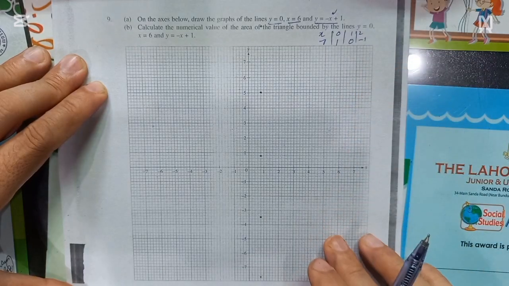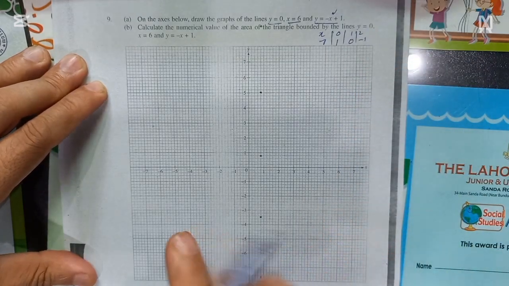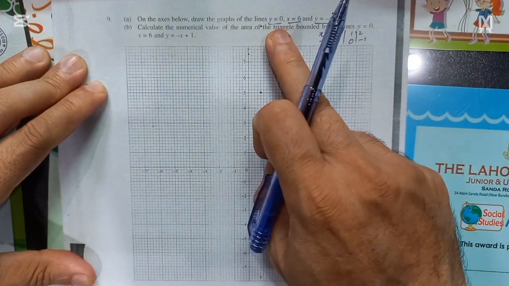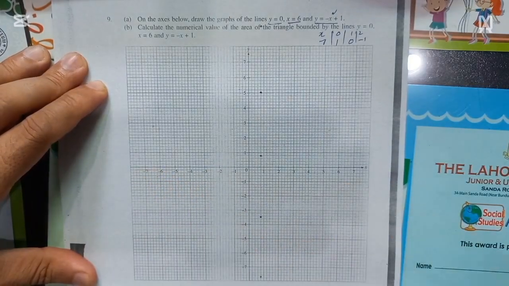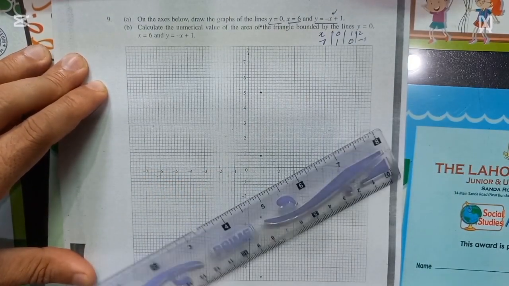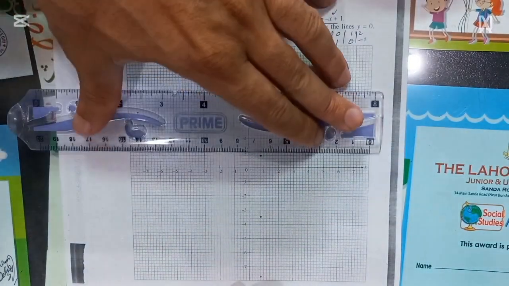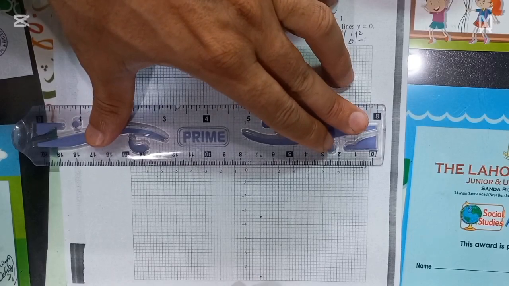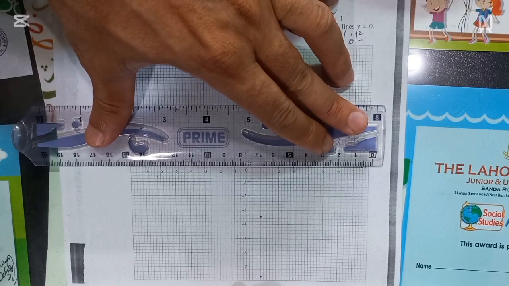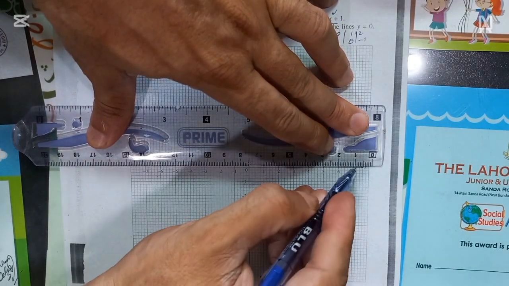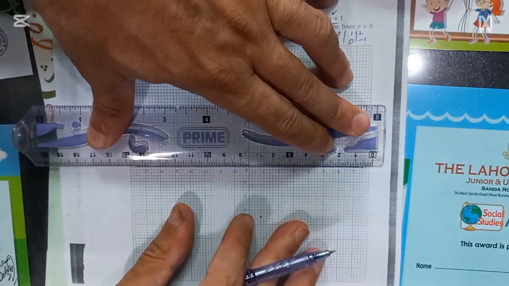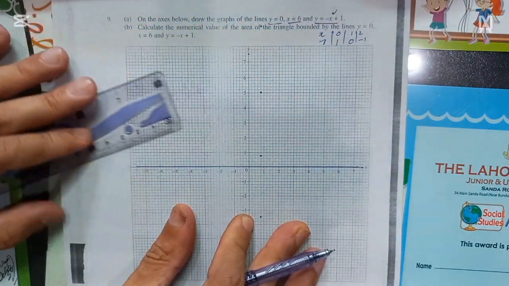So now we are going to draw the lines. Y is equal to 0. So actually the x-axis will be the line. This is the line which is actually y is equal to 0, because at the x-axis, everywhere, y is equal to 0.